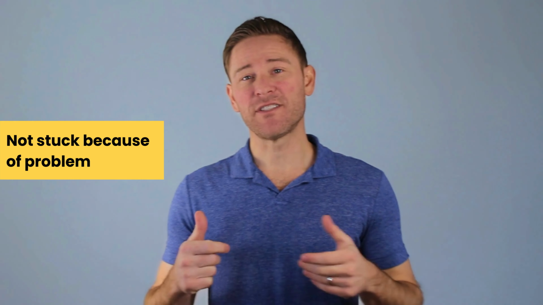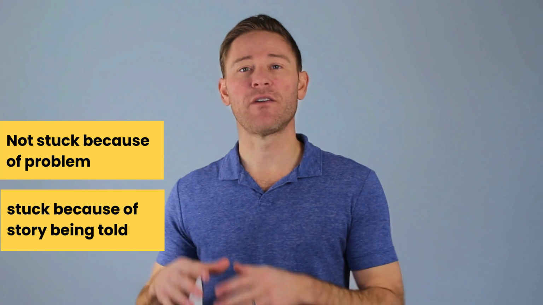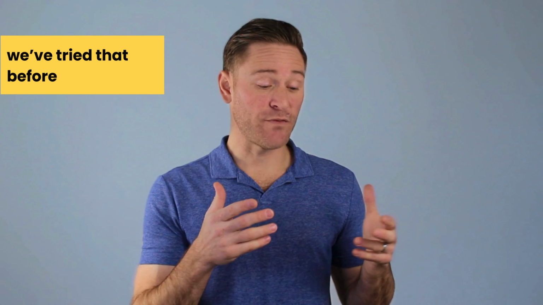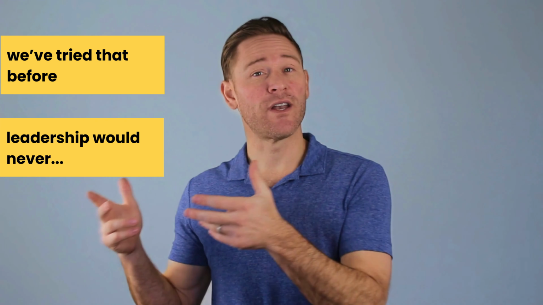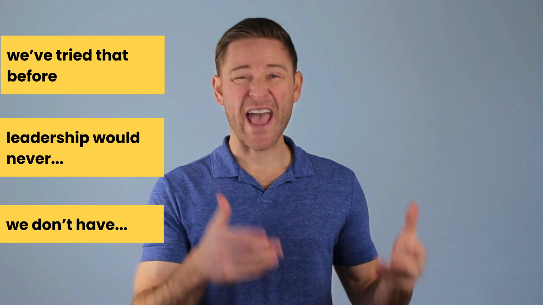This step matters quite a bit because teams typically aren't stuck because of the problem itself. They're stuck because of the story they're telling themselves about the problem from either their past experiences or some biases. You will recognize when there's some pattern interruption needed when your team uses certain phrases, such as, "We've tried that before," "Leadership would never support that," or "We don't have the things we need to move forward." While these interpretations do feel like facts, they may not necessarily be the reality that the team's dealing with.